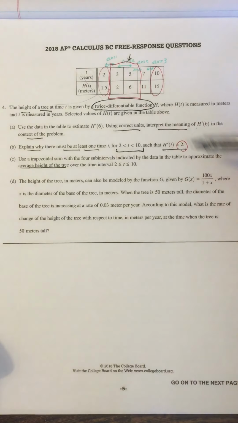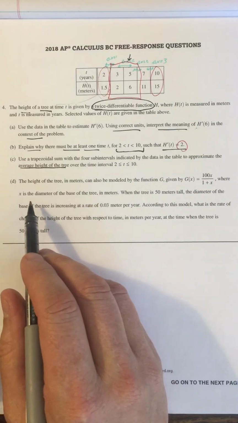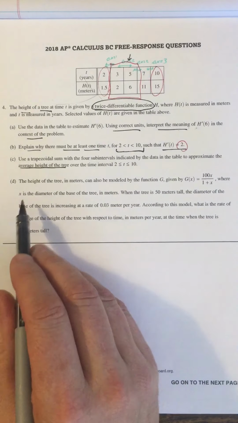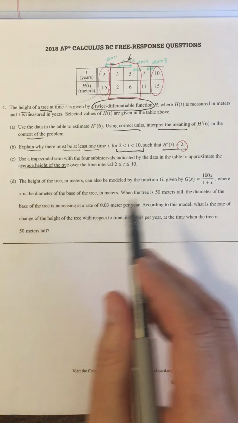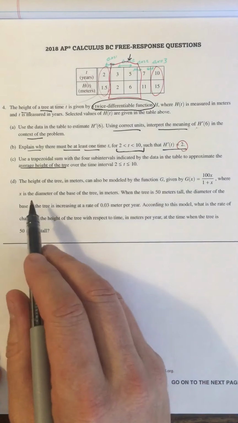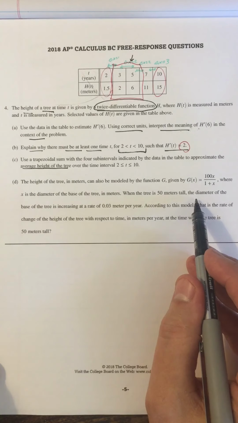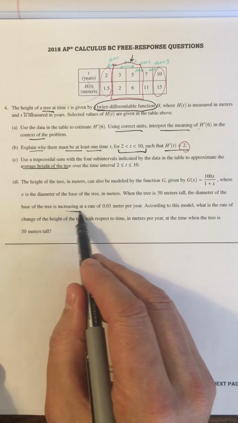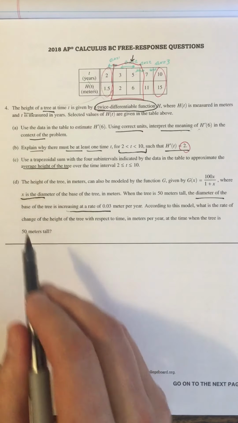You could check to see how well that matches, but who knows? It's certainly not worth the effort. Where x is the diameter of the base of the tree. All right, so they're giving the height as a function of the diameter of the base. You got to really track the variables here. Now, when the tree is 50 meters tall, the diameter of the tree is increasing at a rate of 0.03. That's the diameter of the tree, and that diameter of the tree is x.